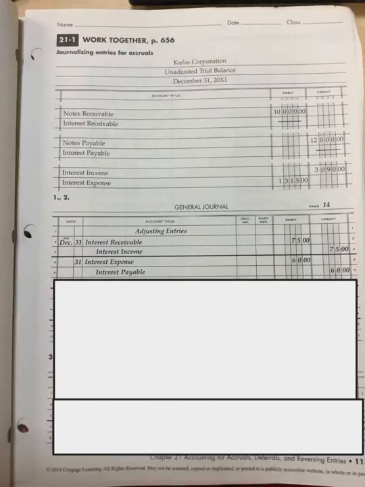All right. Now we're going to journalize closing entries. You have done closing entries before. Okay, this again is nothing new. So we are only going to do the closing entry for interest income and interest expense. We are still working with our general journal, page 14.